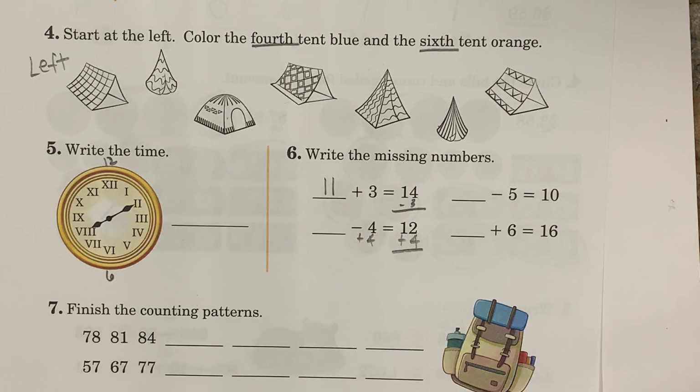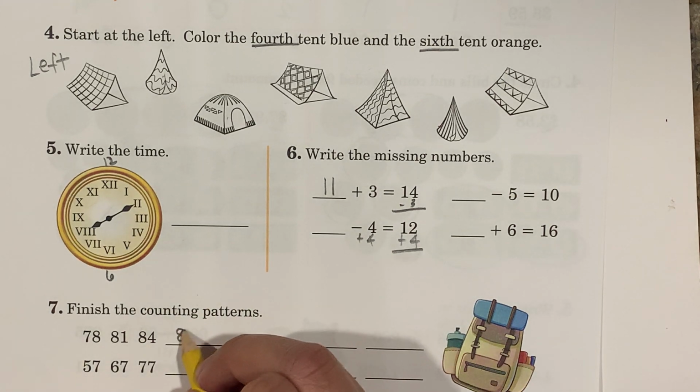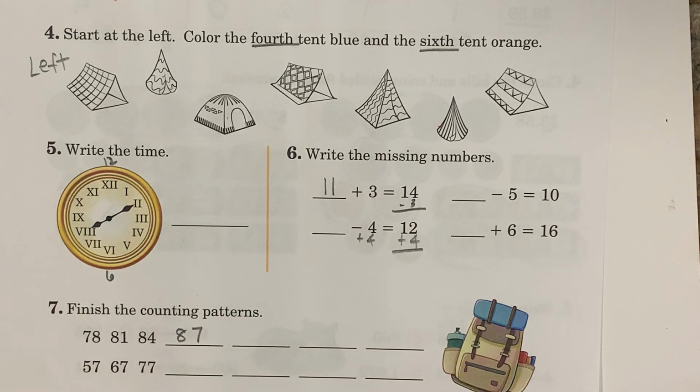Number 7, finish the counting patterns. Some of these are a little difficult for the skip counting, guys, but you're going to start at 78, and I just count on my fingers until I get to 81. So 78, 79, 80, 81. That was 3 fingers. Now we're going to count from 81 to 84. 81, 82, 83, 84. That's 3. So there were 2 jumps of 3. So the next one that we're going to write is 87.